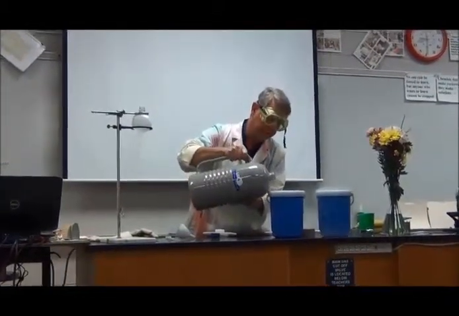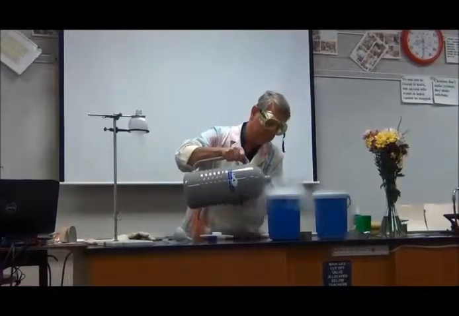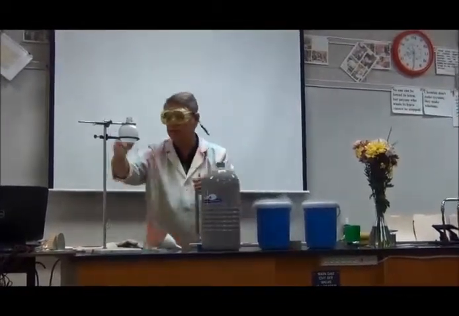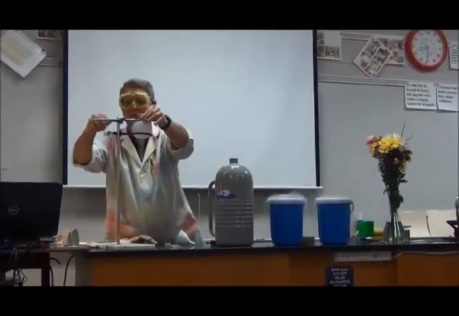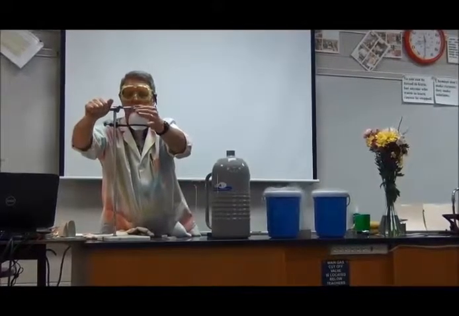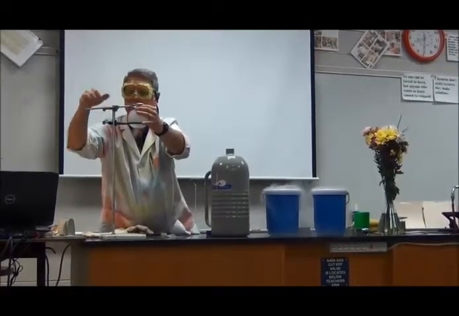Put a little bit in here. And since I'm not using this anymore, I can go ahead and put this into that container and use up this liquid nitrogen.